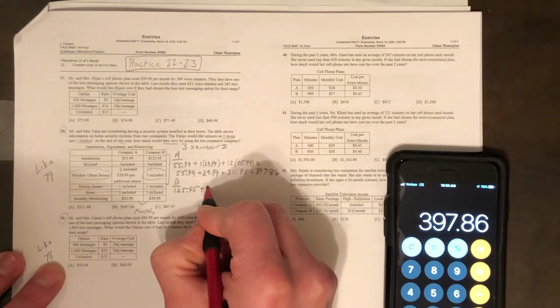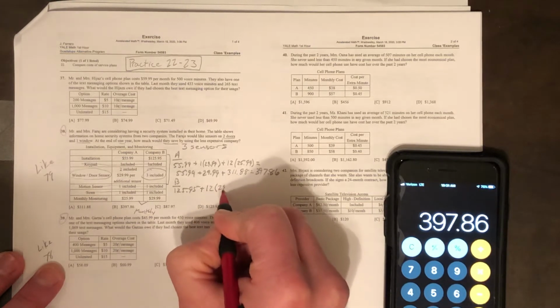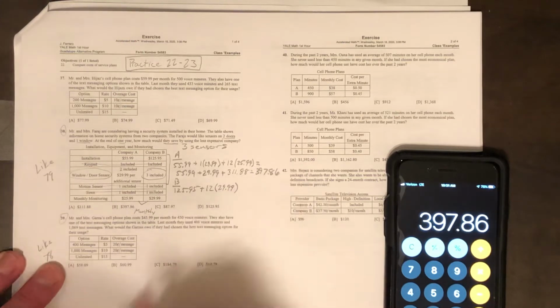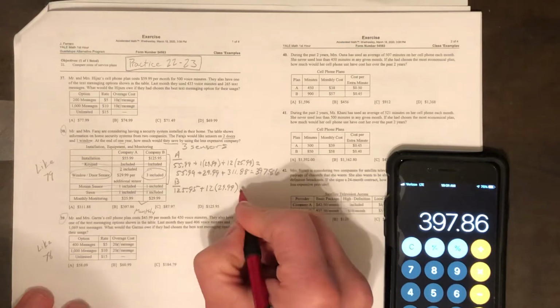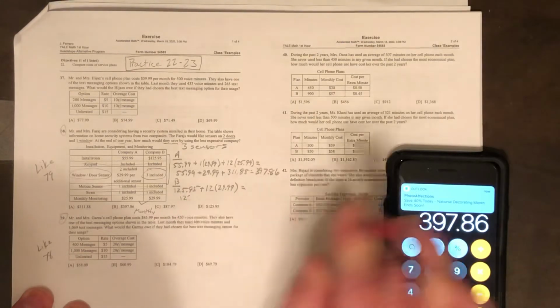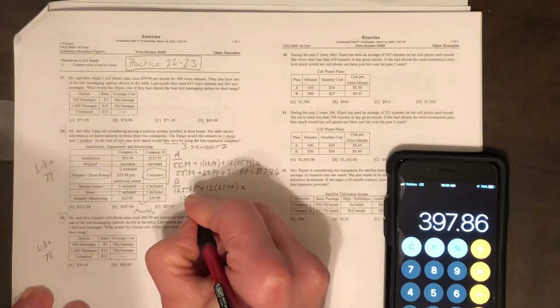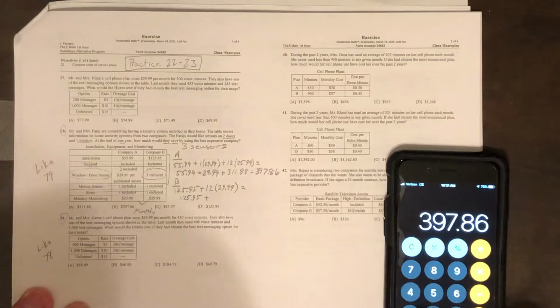Now we're looking at 1 year, so we use 12 months in 1 year times the monthly cost of $29.99. So we do 125.95 plus, you got to do 12 times $29.99.